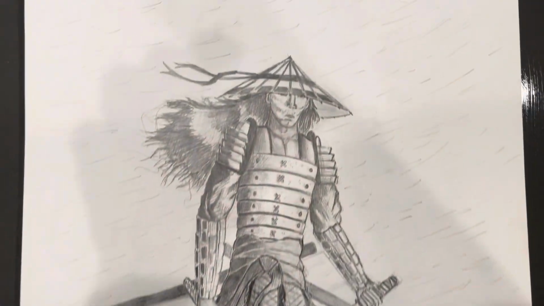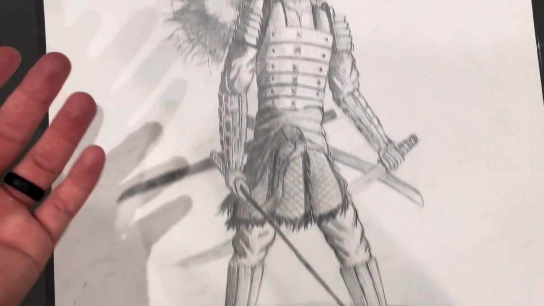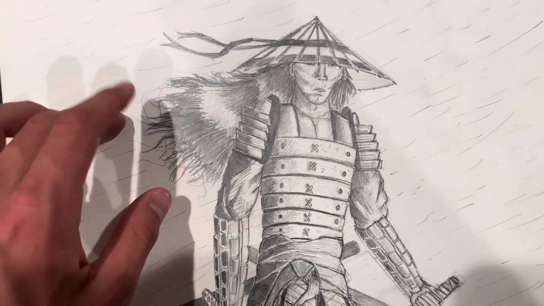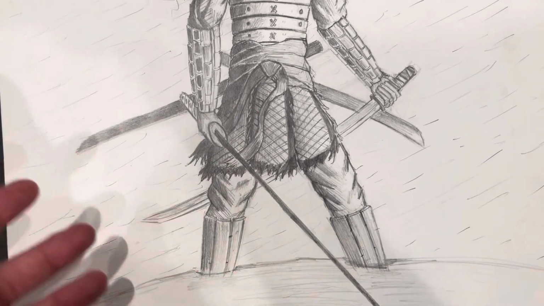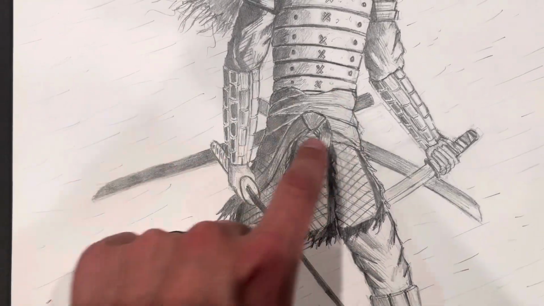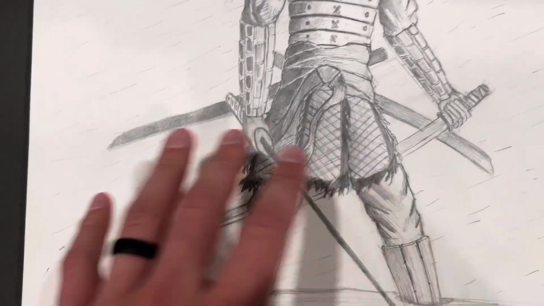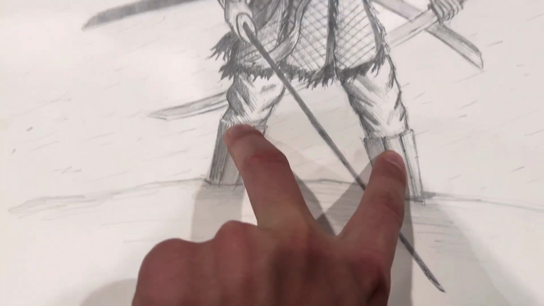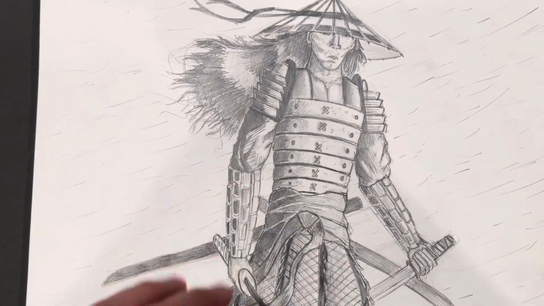Okay, guys, so these are some of Zen's first designs. As you can see, he doesn't have a mustache. His hair is different, his face is different, his hat is different. Even his swords are different. But some of the stuff we kept, like this thing that wraps around his waist, just like cloth, and also his skirt thing, which I like. We kept the boots, well, his shin guards. So some of this we kept.